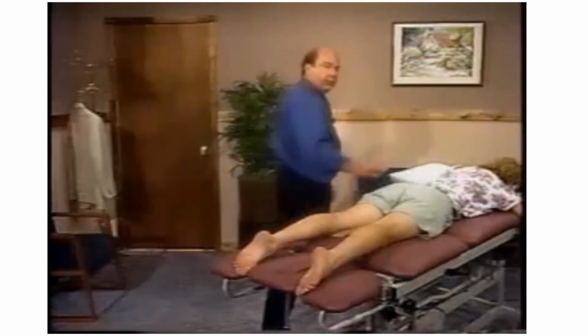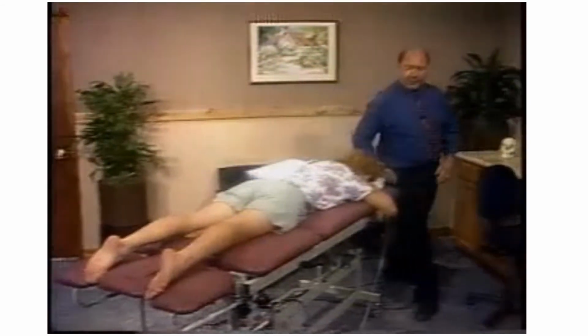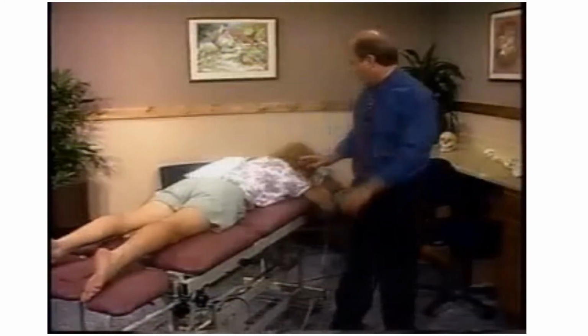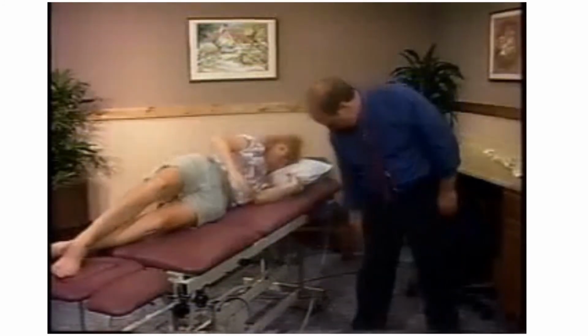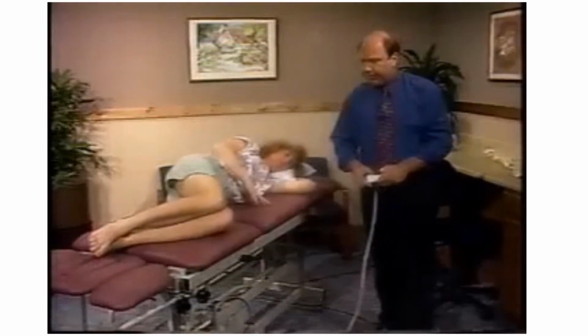The positioning of yourself for this is really quite important, and we'll have the patient laying on their side. Face me, please. And we'll drop the bed down a wee bit.